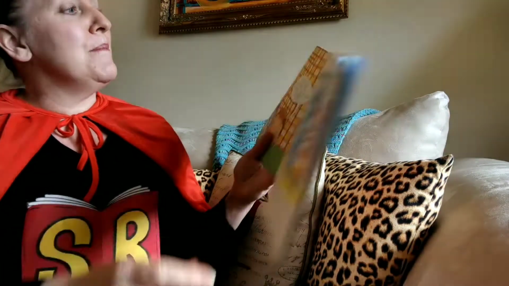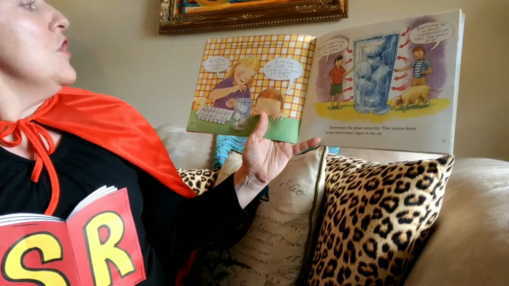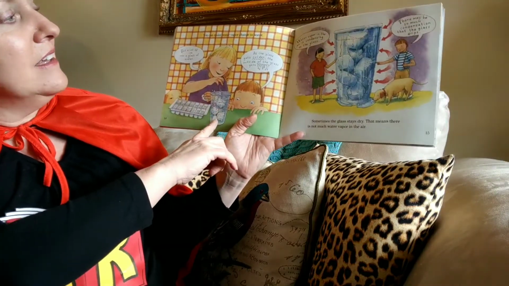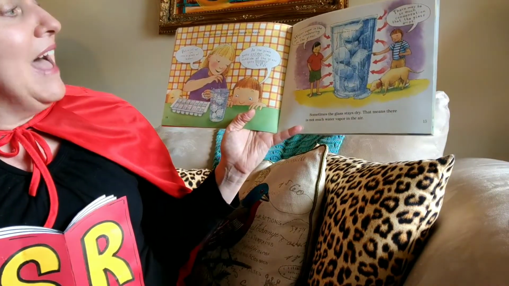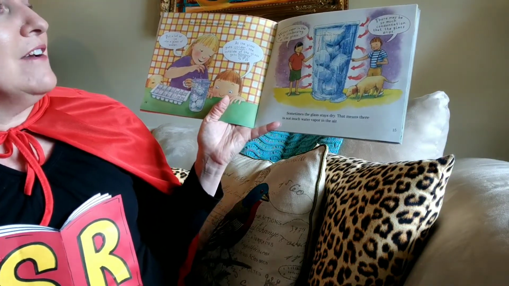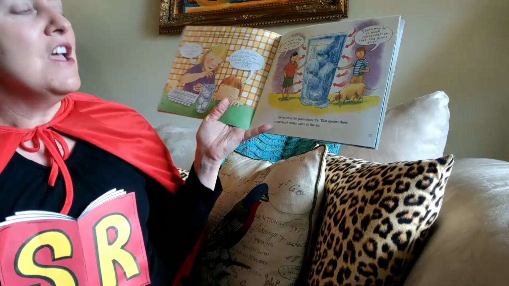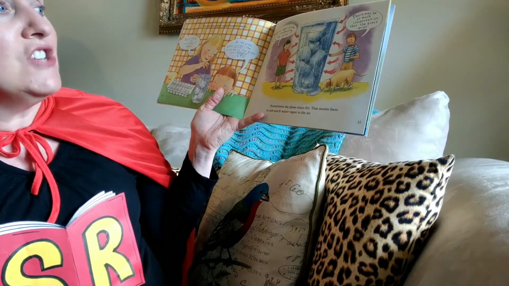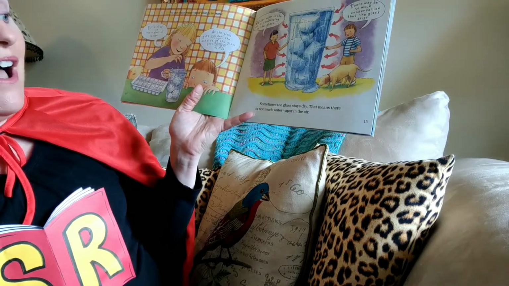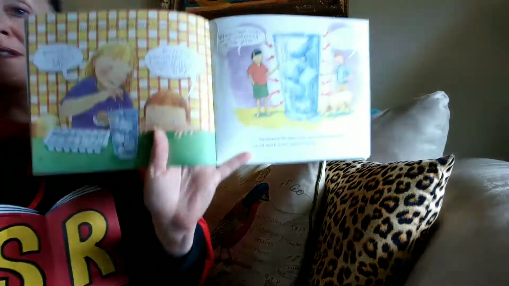You can make water vapor change into water. You put a lot of ice into a glass of water. And then as the glass gets colder, the outside of the glass gets wet. Water vapor in the air is condensing on the glass. There may be so much condensation that the glass drips. Sometimes the glass stays dry. That means there's not so much water vapor in the air.